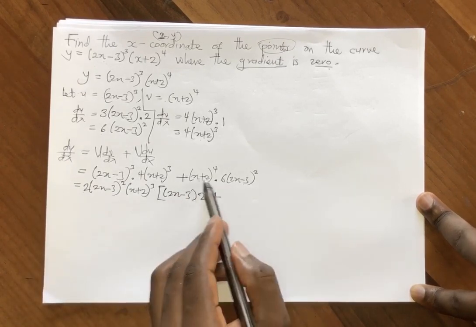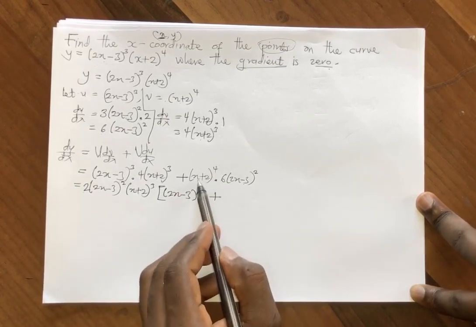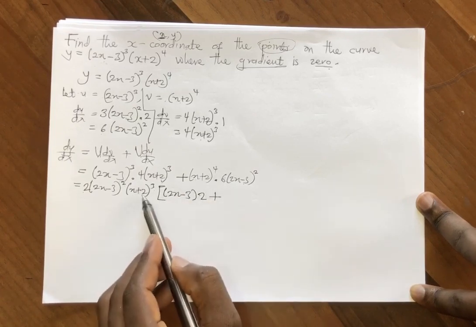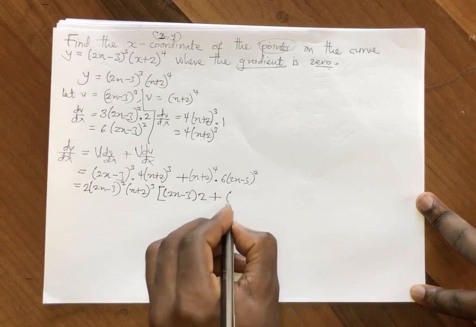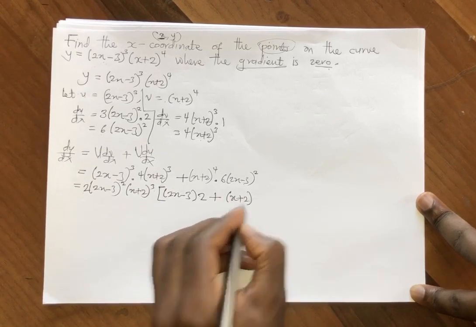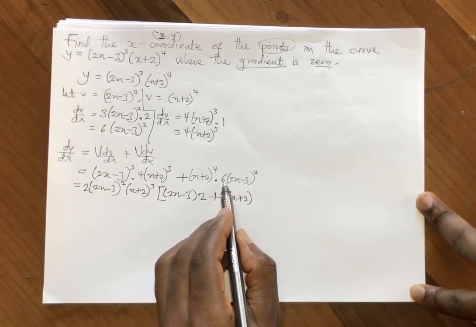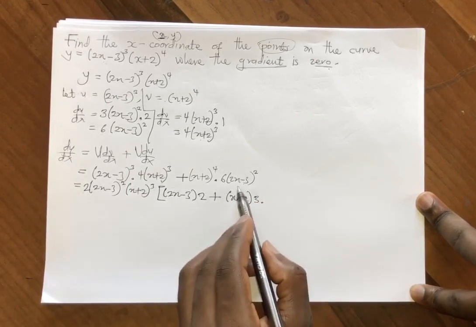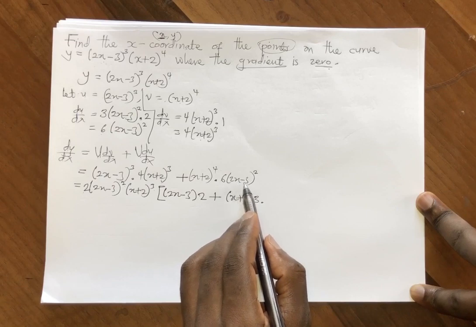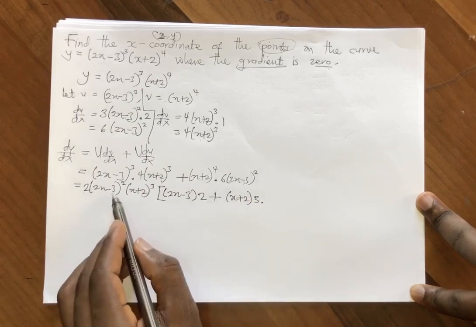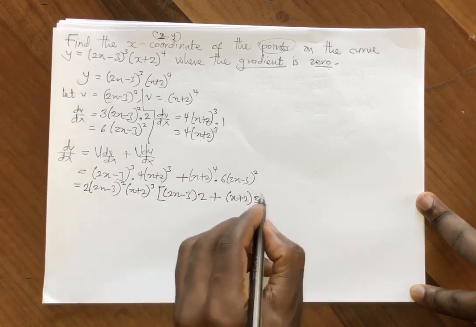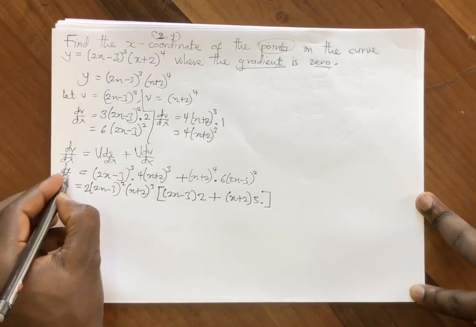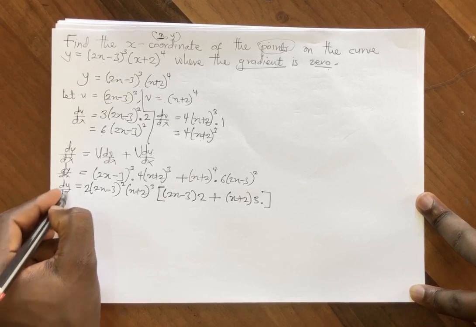Now let's come to the second term. We have (x + 2)^4. We have (x + 2)^3, which means we are left with 1 of the x + 2. All right, this is 6, and we factored out 2, so we are left with 3 here. Then this is (2x - 3)^2, and we have (2x - 3)^2, so we are done with it. Okay? All right, so this is dy/dx.